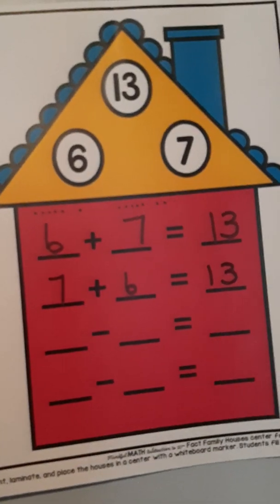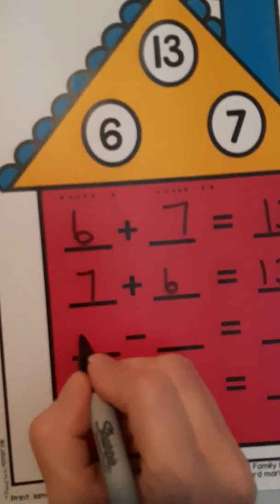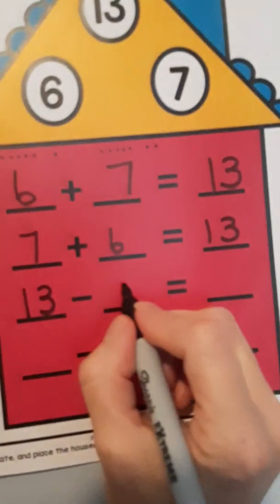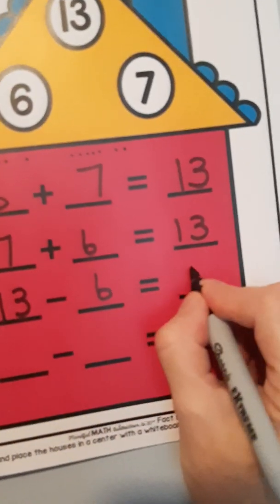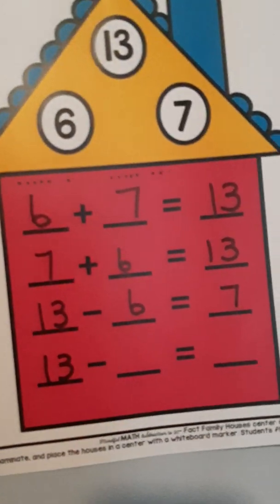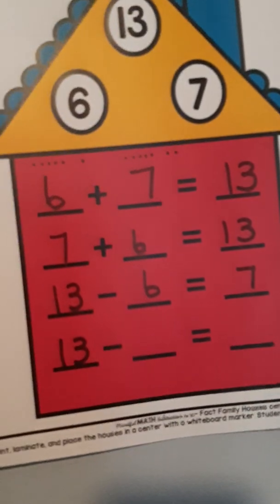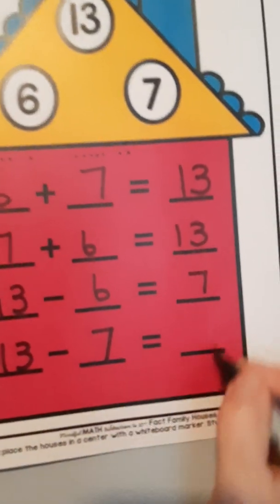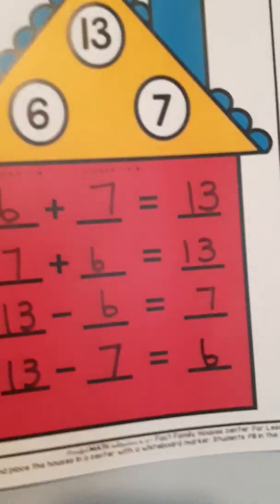Then I'm going to do the takeaways. I have to start with the whole and take away a part. So I'm going to take away 6 and I'm left with 7. And the last subtraction equation, start with 13 the whole and take away the other part, 7, and I'm left with 6.